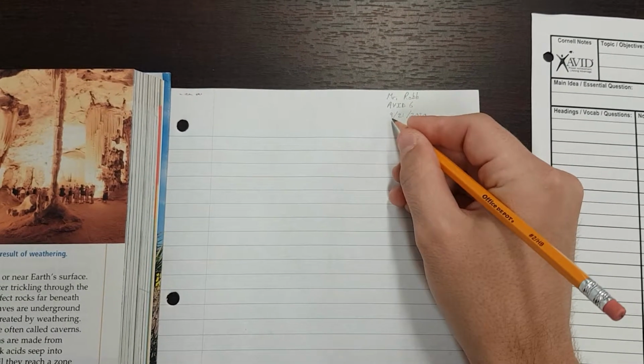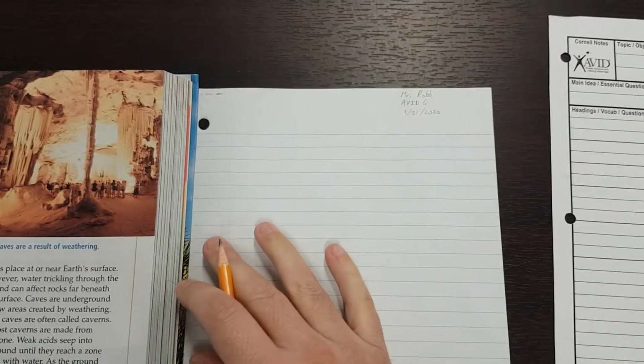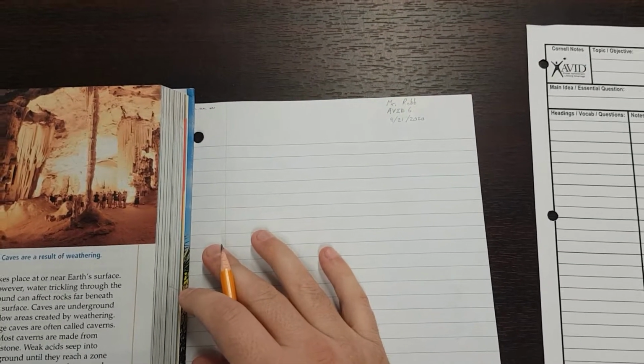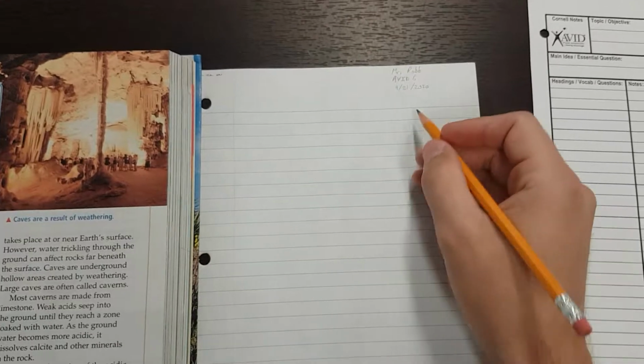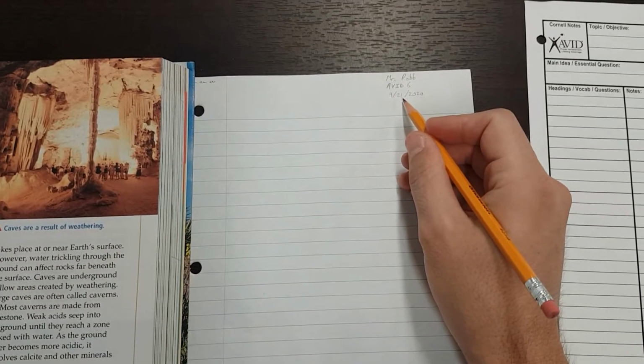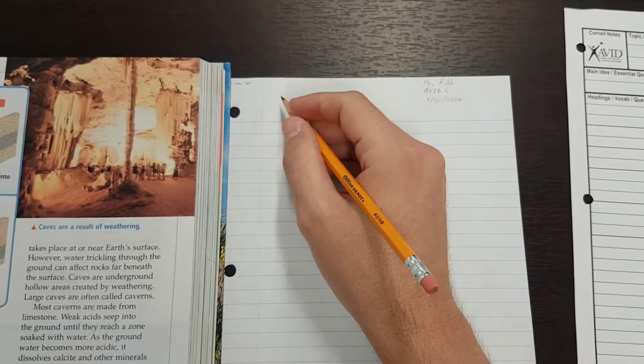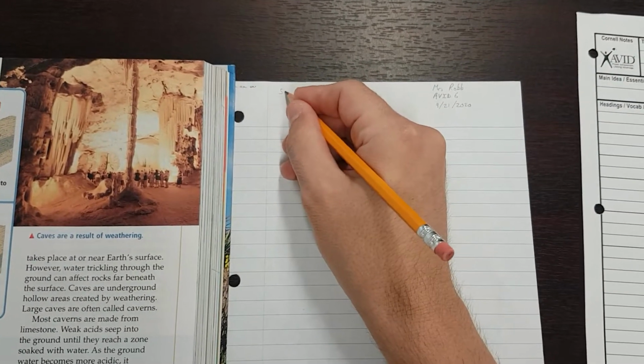9/21/2020 for September 21st, 2020. That's Monday. So actually, when you're taking these notes, it'll be Tuesday, 9/22. Topic or objective. Well, we are doing science.